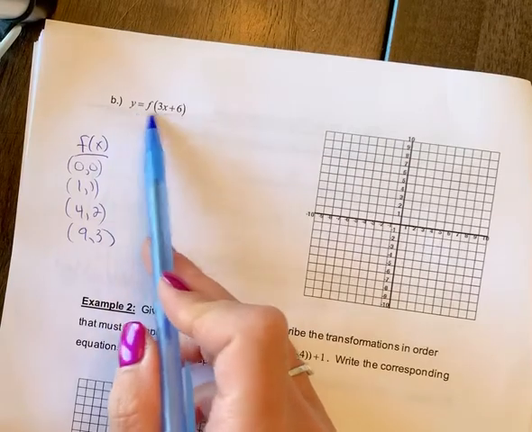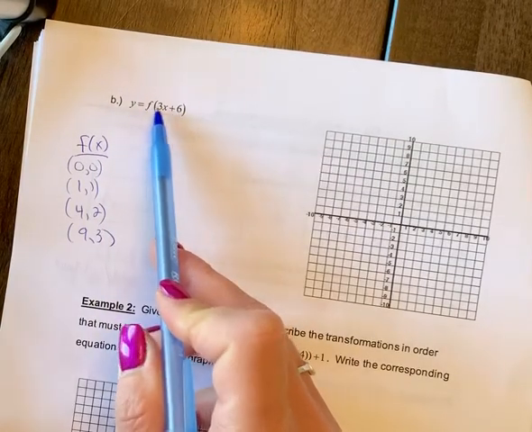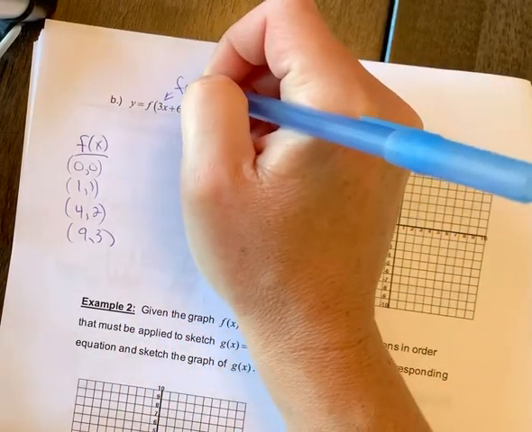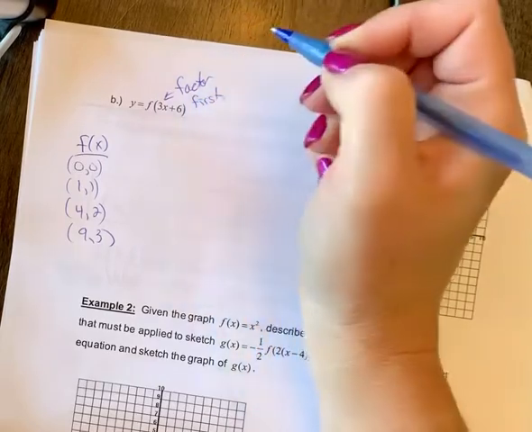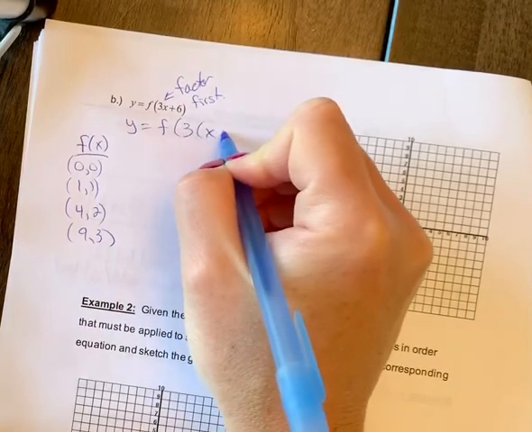All right, so we're going to look at the horizontal stretch, and you can see there's a horizontal shift as well. But there needs to be 2 sets of brackets. You need to factor out the 3 first. So we're going to say factor first. So my equation is f of 3x plus 2.